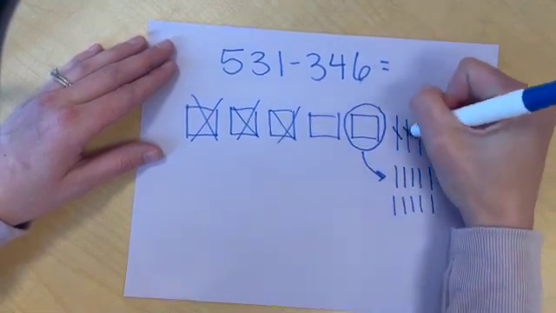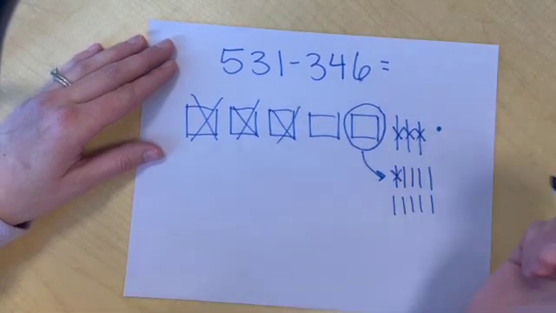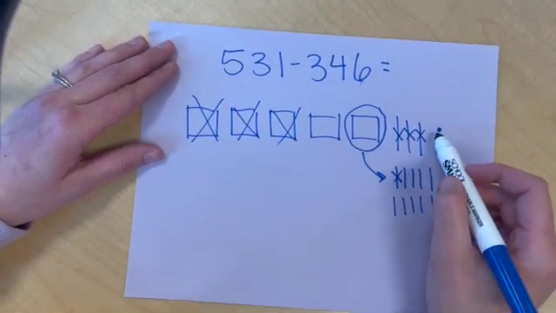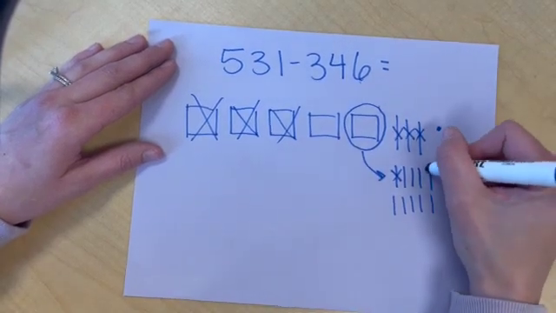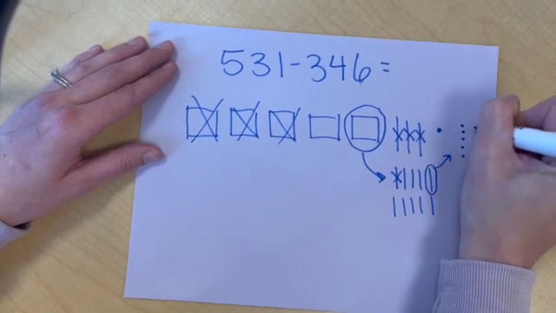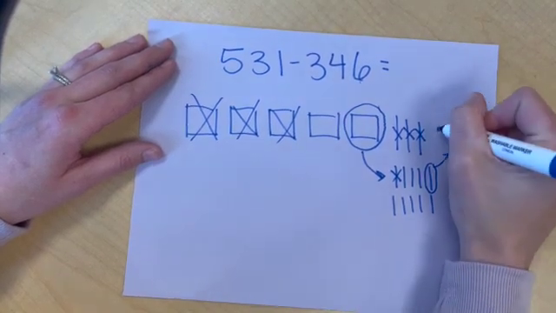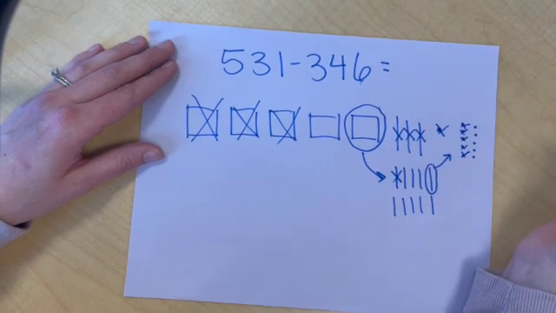Now I can take away 4. Okay, and you can just slash it through, or you can cross it out. And then I look at the ones. I don't have enough ones to take 6 away. So I'm going to take one of the tens and break it. Now I can cross out 6 ones. And then I see what's left.